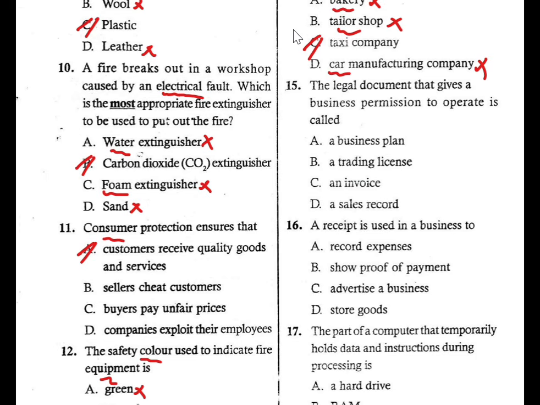Question number 15. The legal document that gives a business permission to operate is called, so you want the legal document. A, a business plan, B, a trading license, C, an invoice, D, sales record. So it is not business plan, not invoice, not sales record, and therefore that document is called a trading license. Number 15, the answer is B.